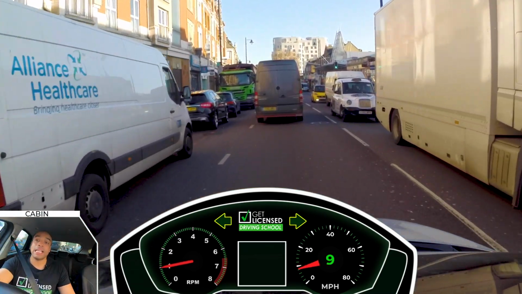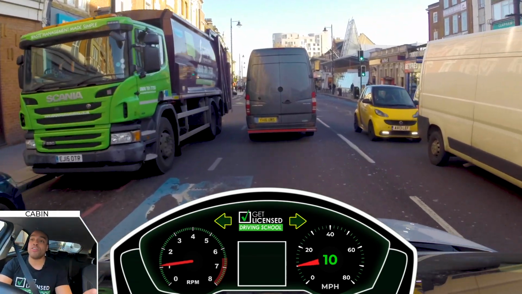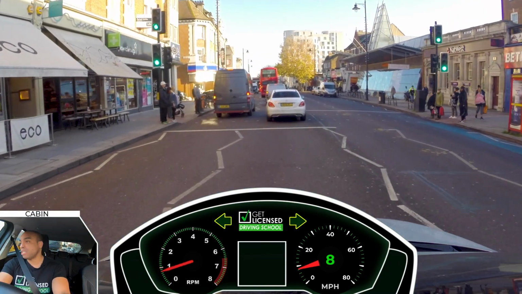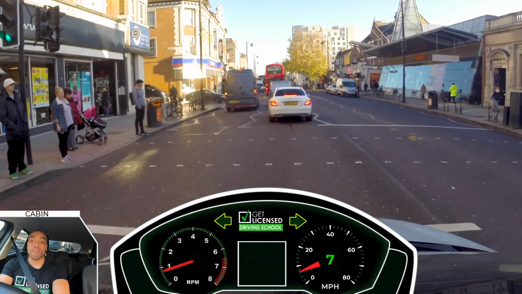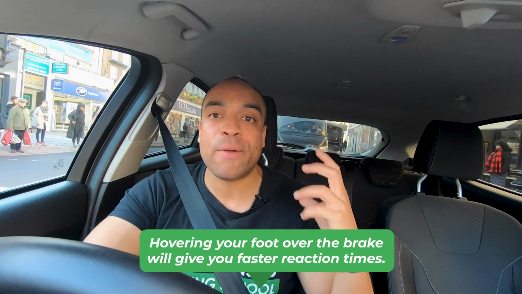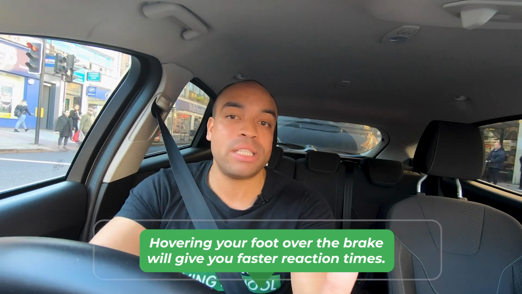And up ahead here, again, no junction, but there's a traffic light. It's a pedestrian crossing. There are pedestrians on the left and right. I'm ready for the lights to change. I'm hovering over the brake, covering my brake, so that if the lights do change, I'm ready and waiting just to press the brake. I'm not pressing the brake until the lights change because that would be inappropriate.